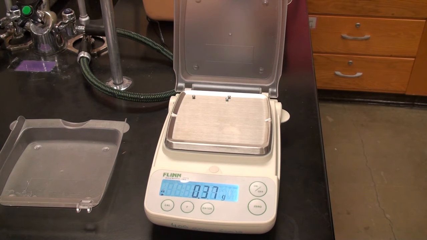Once again, just having the ventilation system blowing in here can throw off the results, because it might throw something on here. Boy, it's hard to get an absolutely stable reading on this.